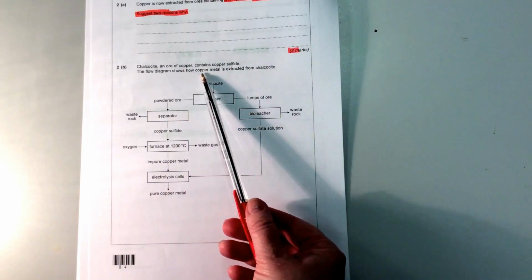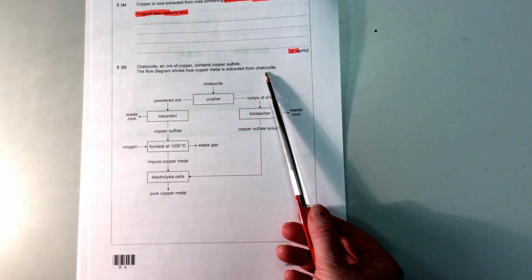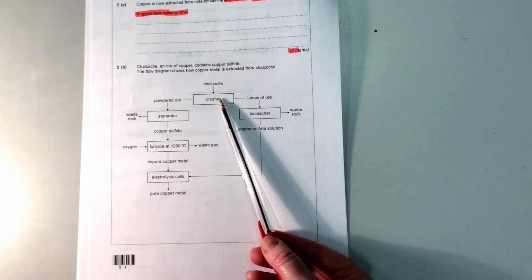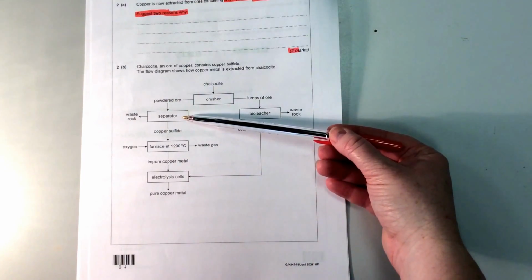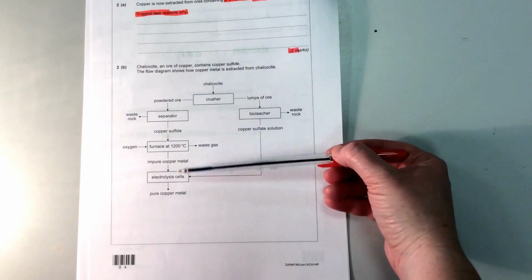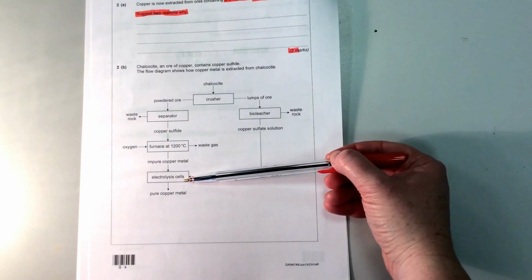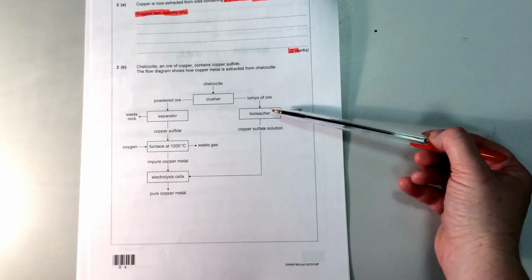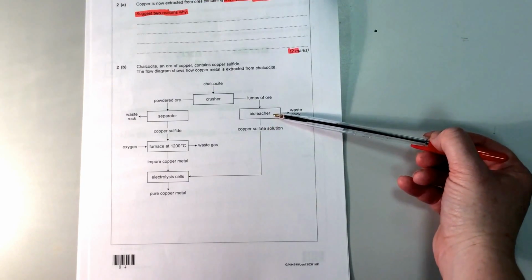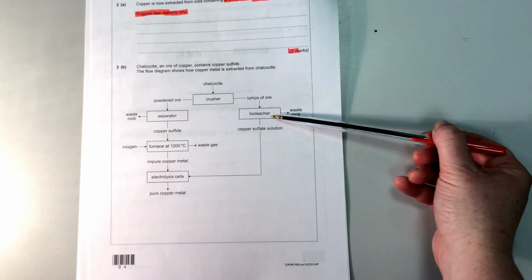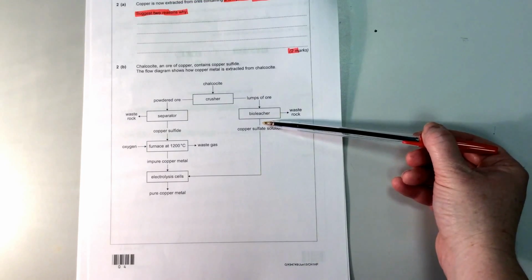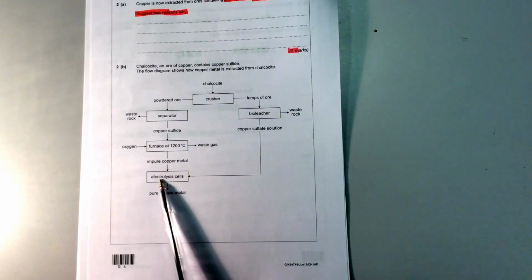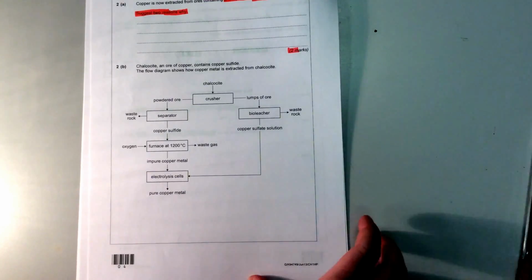The flow chart shows how copper metal is extracted from this ore. So you can see here there's 2 methods. You can crush it, it goes into a separator, it's then going into a furnace, and then it's going through a process of electrolysis. The other side, you've got the lumps of the ore, and it's going through a bioleaching process. It's then producing copper sulfate, and then follow it through, it still has to go through electrolysis at the end.